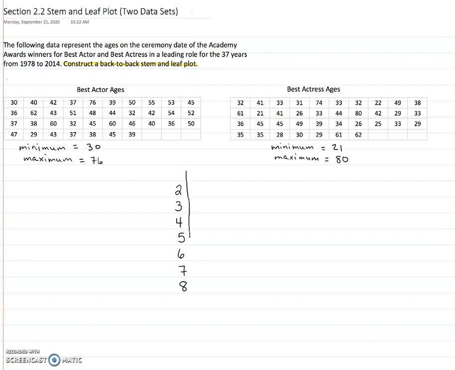We're going to put a vertical line on either side of our stem now. And we're going to do the actresses on the right, and we'll do the actors on the left, just because I put the actor table on the left and the actress table on the right. We could do it the other way around. So I'll leave it to you to arrange your data for each table in ascending order. But when you do, let's start with the actresses first.